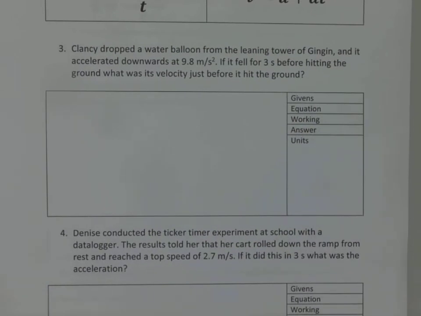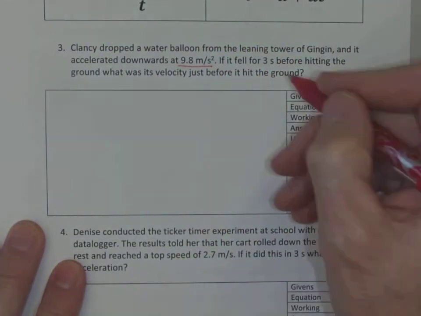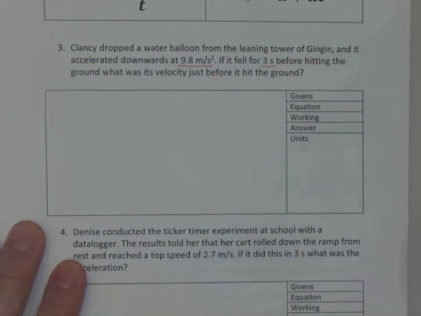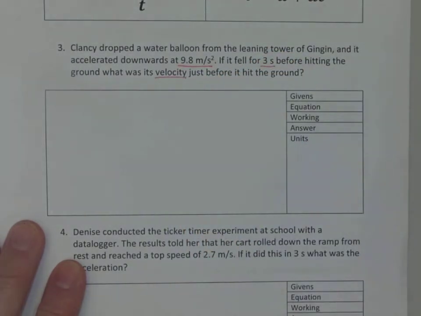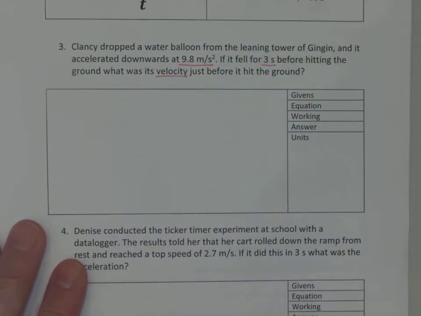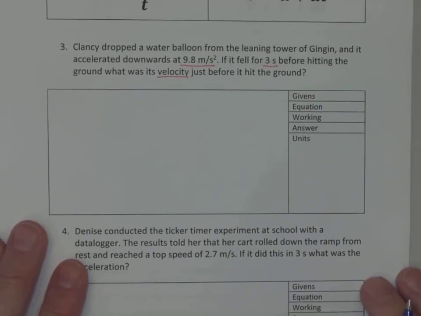Clancy dropped a water balloon from the leaning tower of Gingin and it accelerated downwards at 9.8 metres per second. If it fell for 3 seconds before hitting the ground, what was the velocity just before it hit the ground? Okay, velocity. All right, that one's a vector, so I might need a direction in this question. Okay, here we go. So I might list my givens.